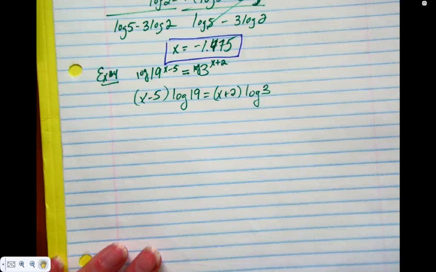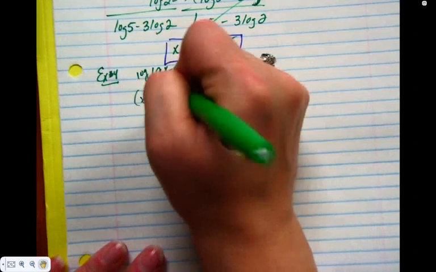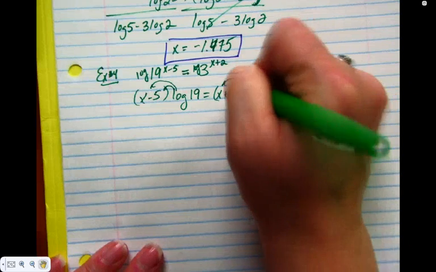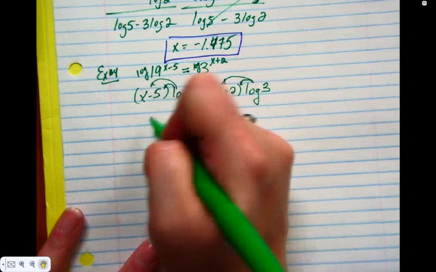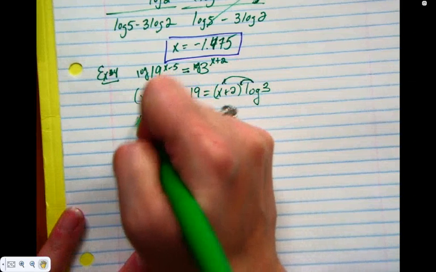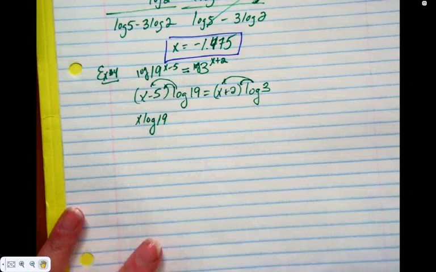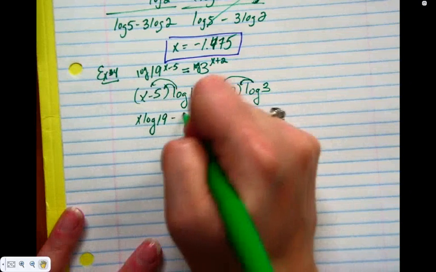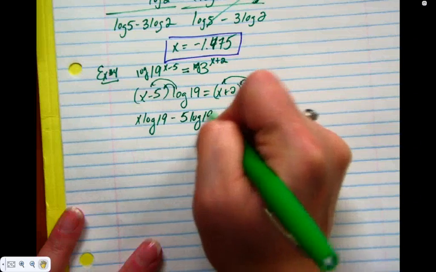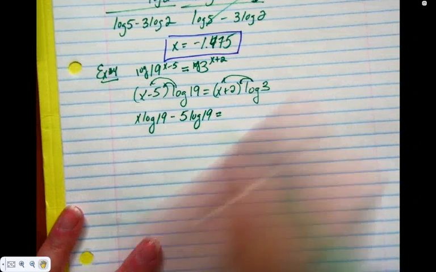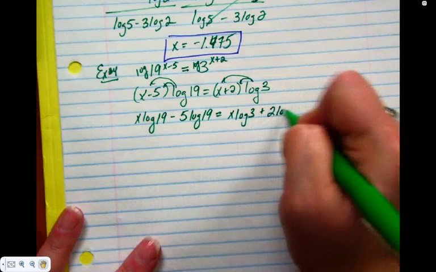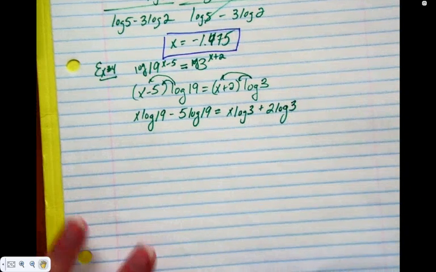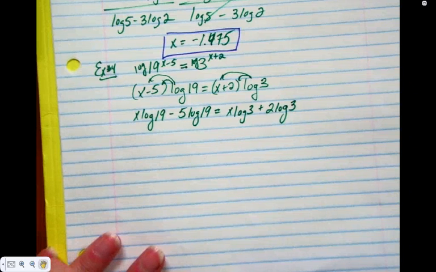It's inside, it's outside. Expanding: x log 19, minus 5 log 19, equals x log 3 plus 2 log 3. Just going to pause there for everyone to catch up, make sure we're confirming that that's correct.